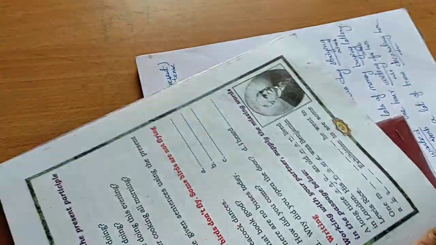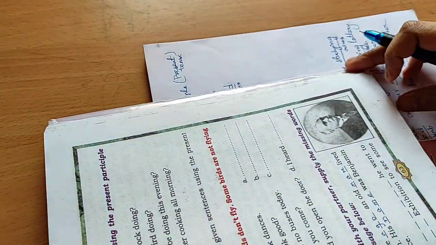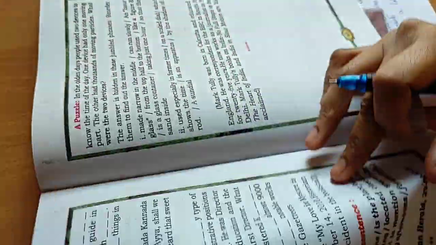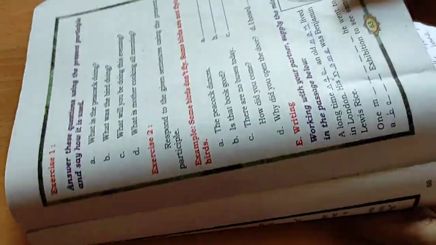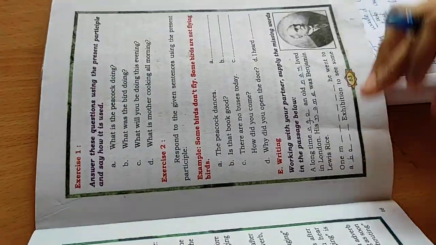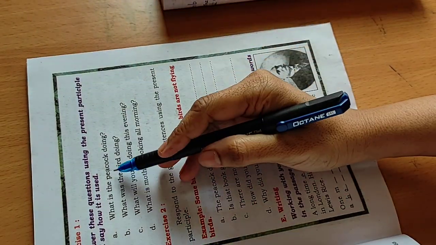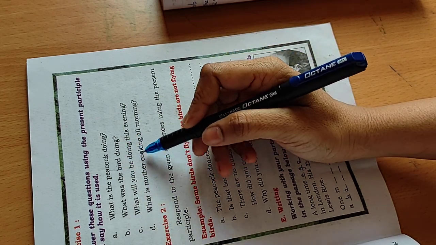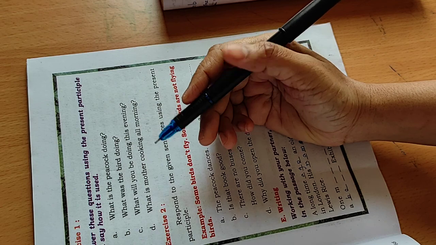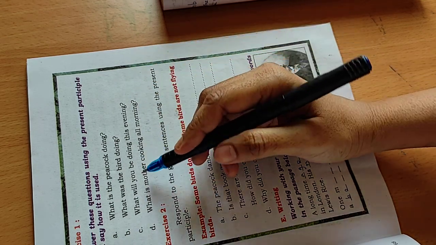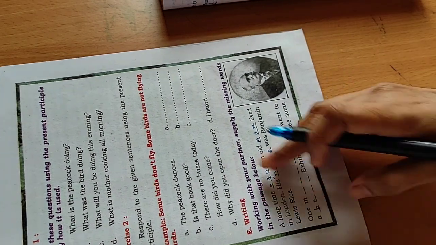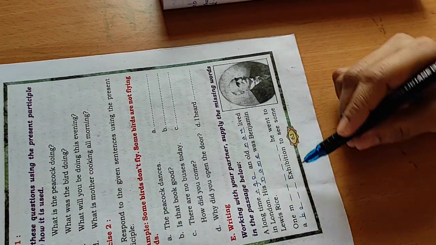So can you try this, page number 63, the full paragraph is there. Try to do it. If you have doubts, you can ask me. So here for example, we can write this. What is the peacock doing? What was the bird doing? What will you be doing? You can use your own knowledge and write it. Here also, if you have doubts, you can ask me.